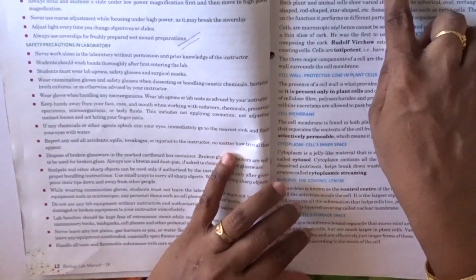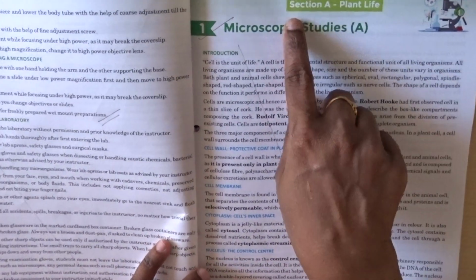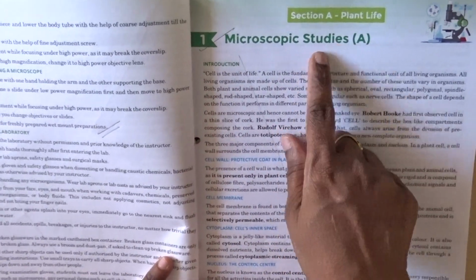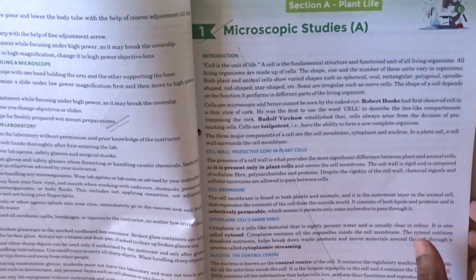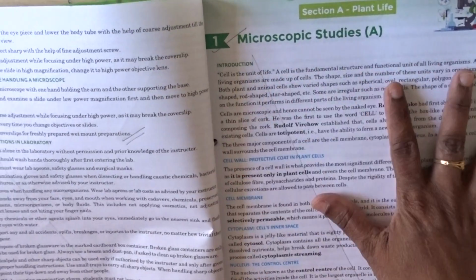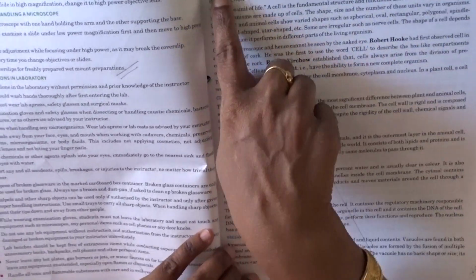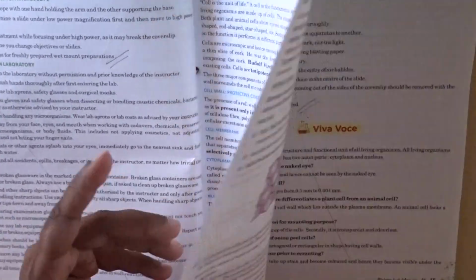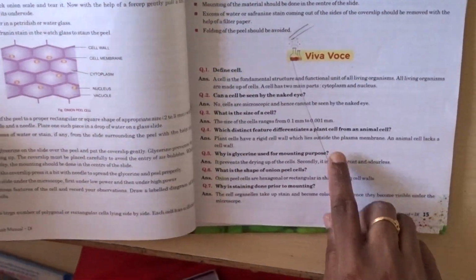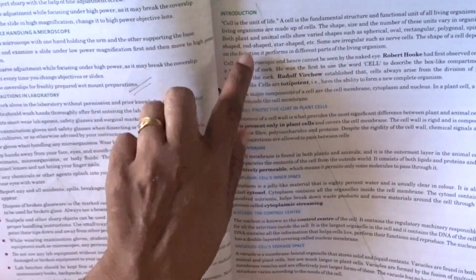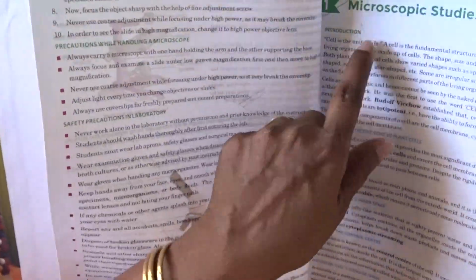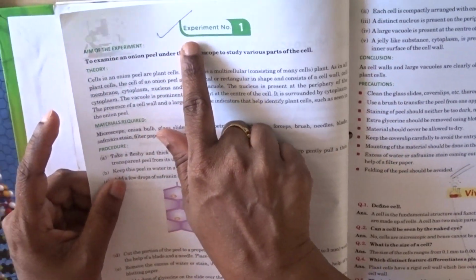And then lesson 1. Take a fresh page: section A, plant life, and then microscopic structure. This much you have to write as the heading. And one more thing, generally I am going to say for all the chapters: introduction no need to write, and viva voce no need to write. Viva voce and the introduction no need to write in all the chapters, and the remaining things you have to write.